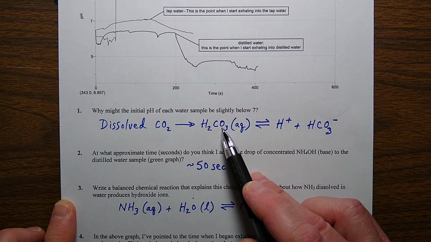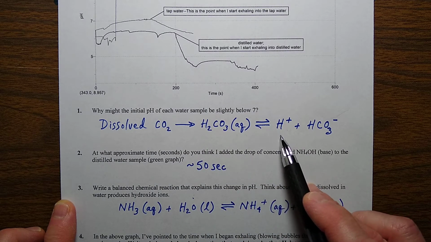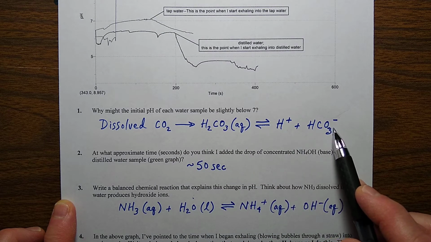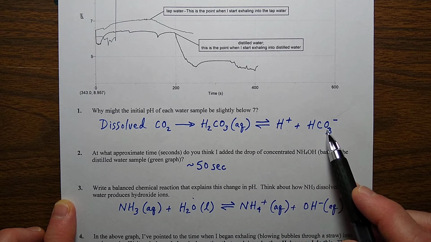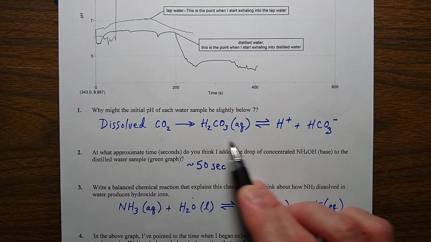So that's why CO2 creates an acidic solution. It mixes with water to make carbonic acid, and that can dissociate to give a proton plus a bicarbonate ion. That can also dissociate again to give another proton and a carbonate ion.